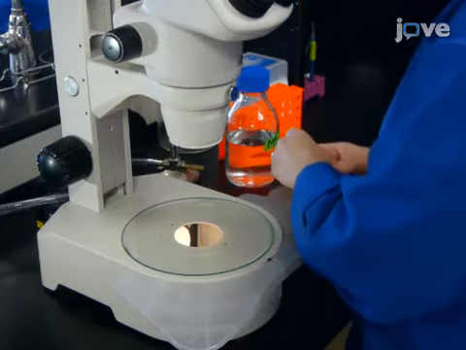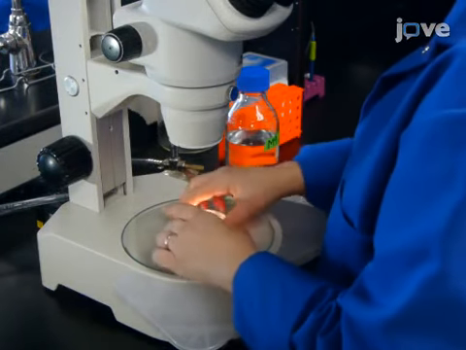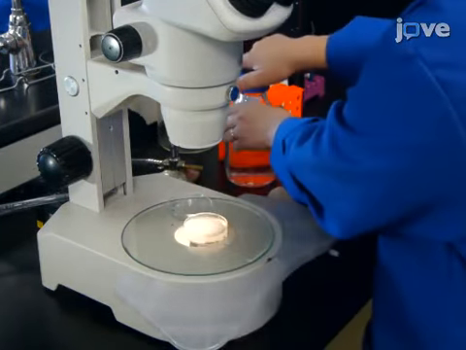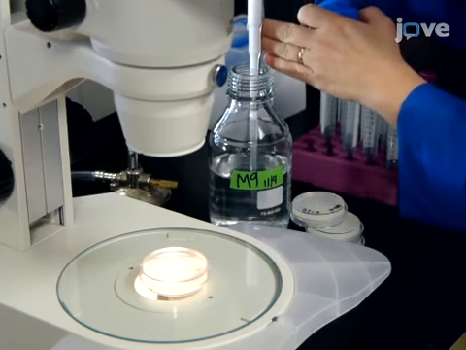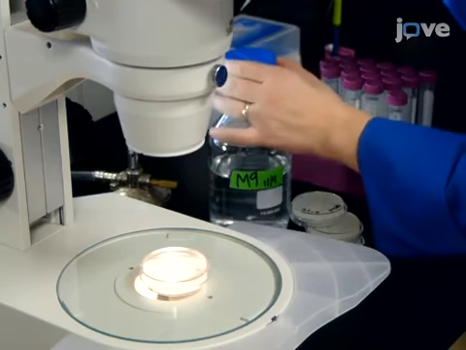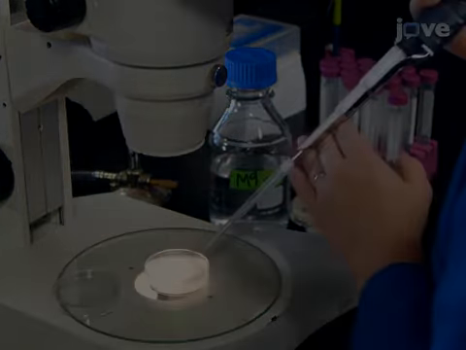The gravid worms for this procedure were previously prepared as described in the accompanying protocol text. Collect the gravid worms from the nematode growth medium, or NGM plates, by washing them with 1 to 2 milliliters of M.